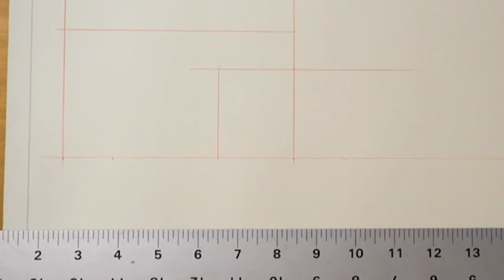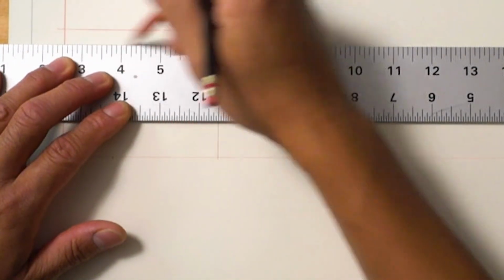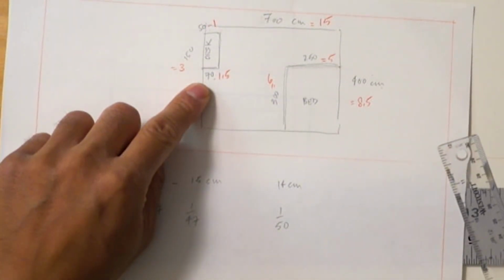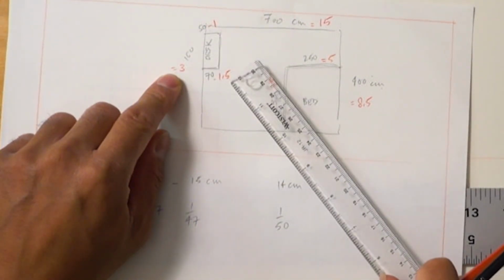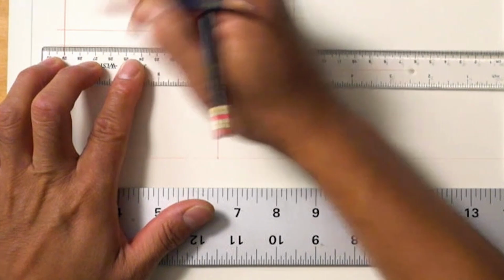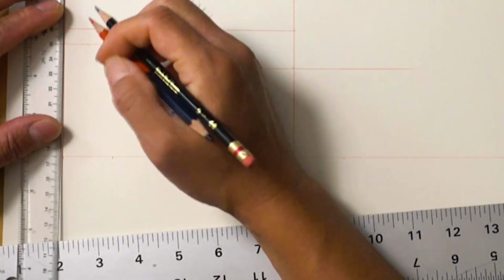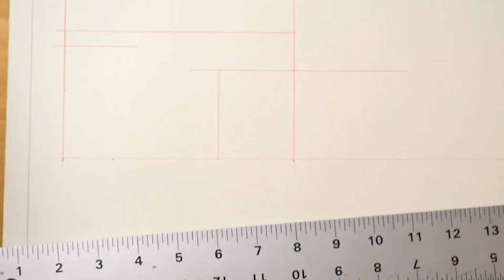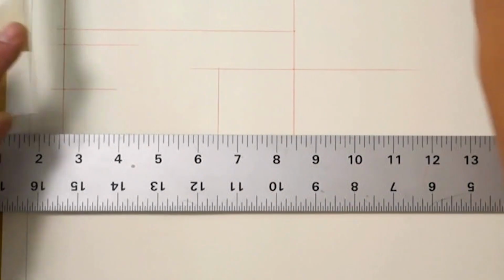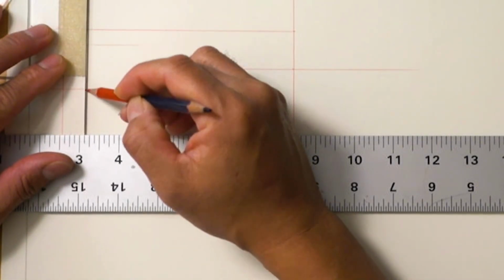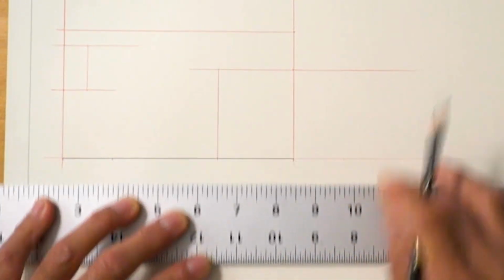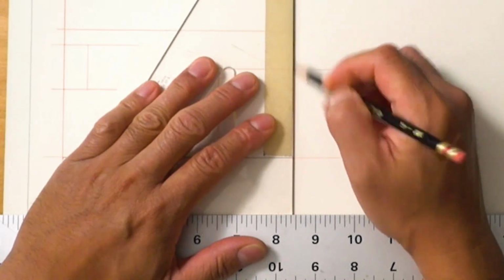Now I can draw in the guidelines for my desk. The desk is 150 by 70, but when we scale it down, it's 3 by 1.5. So we use 1.5, and we do 3. Okay, so there you go. This is how you can start your drawing, by doing the scale.